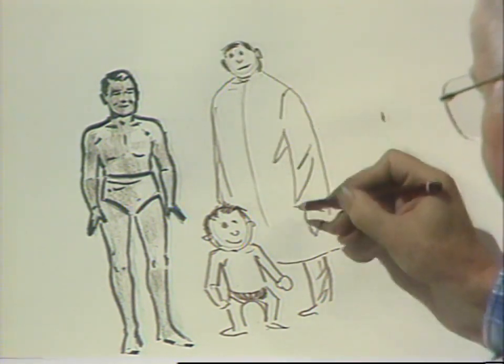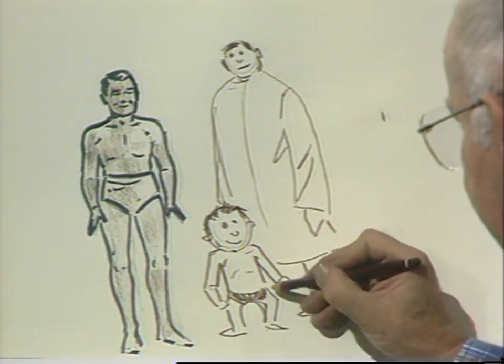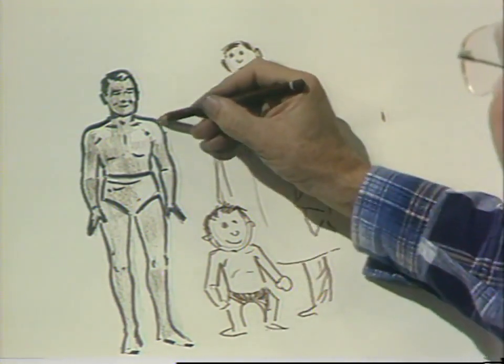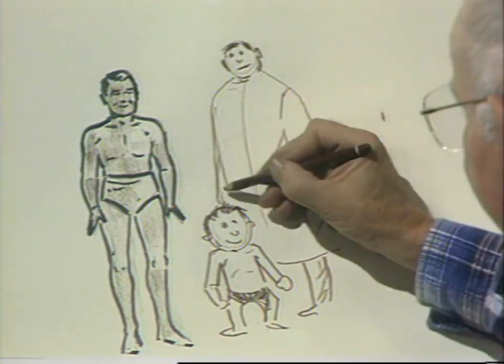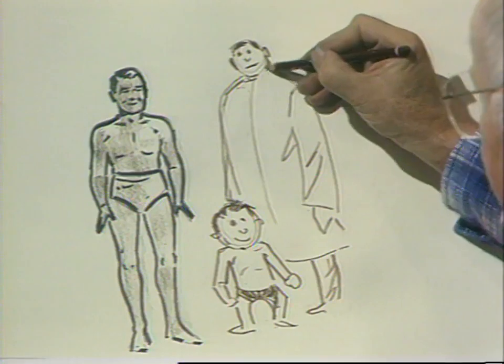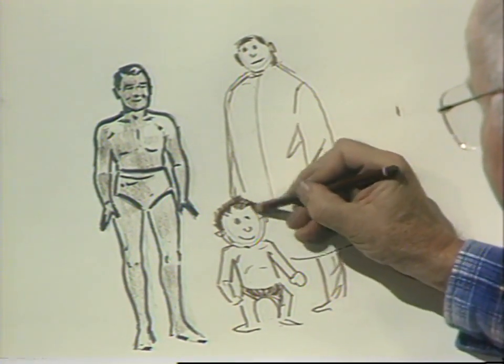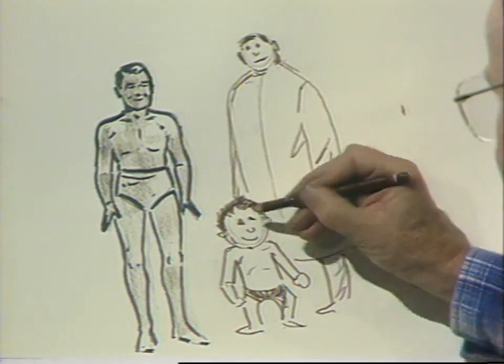Here's a little head, big body, big head, small body. And here to the left, we have the average figure, realistic, one that we would use in what we call figure construction. And exaggerations can also occur with the features.